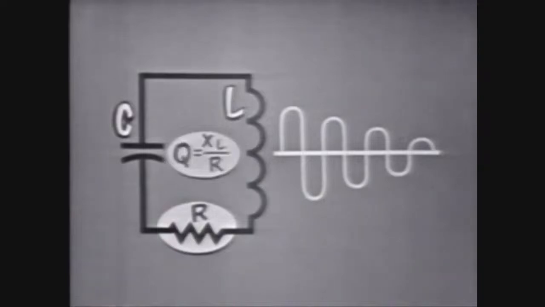And you should recall that the Q of a coil is equal to X_L over R. Thus, the higher the Q, the longer the circuit will oscillate because there's less energy dissipated in the circuit. But even the highest quality components offer some resistance. So to generate a waveform of constant amplitude, energy must be added to the circuit at the same rate that it's being lost, in much the same way that we fed energy to the mechanical oscillator.